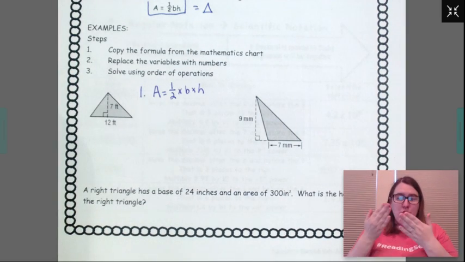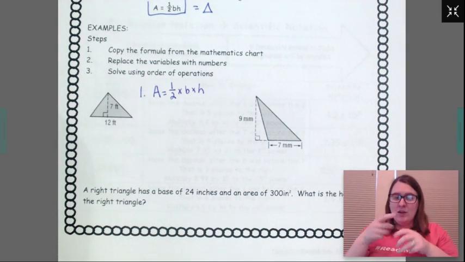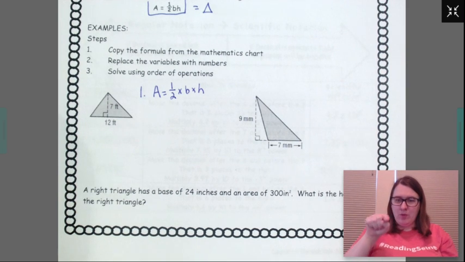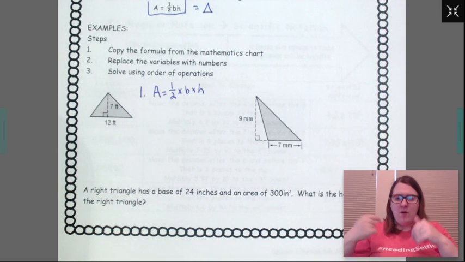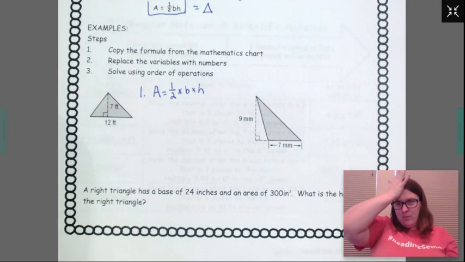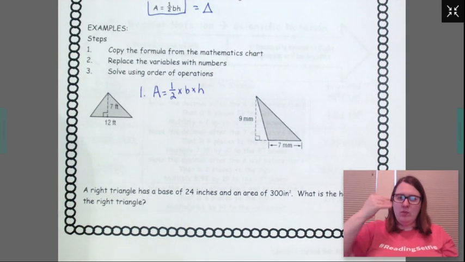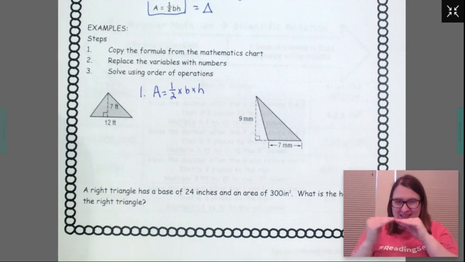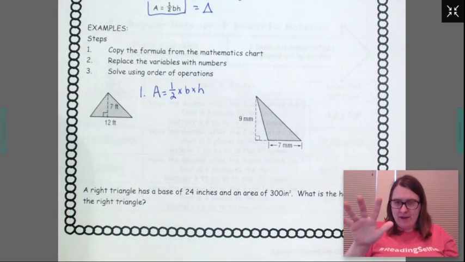Now, students, you may remember I said you can write it as 1/2 or 0.5 because that means the same thing. We know that that's engraved in our brains. Forever we will know 1/2 is equal to 0.5.